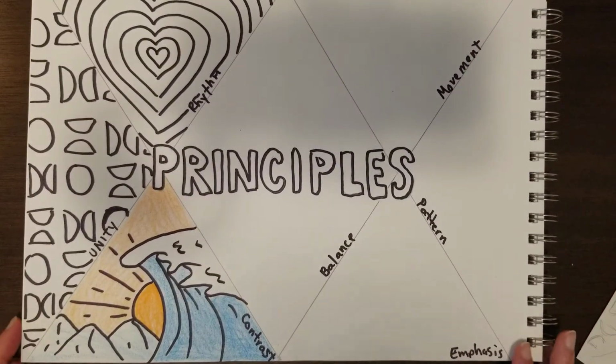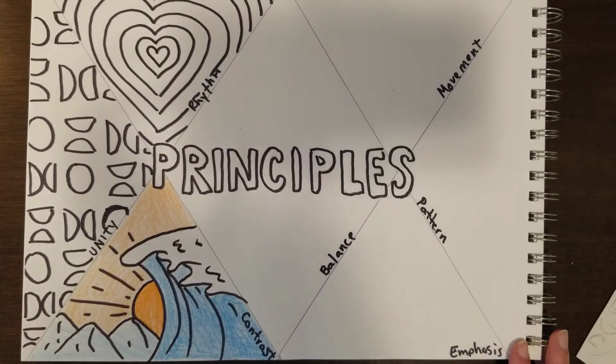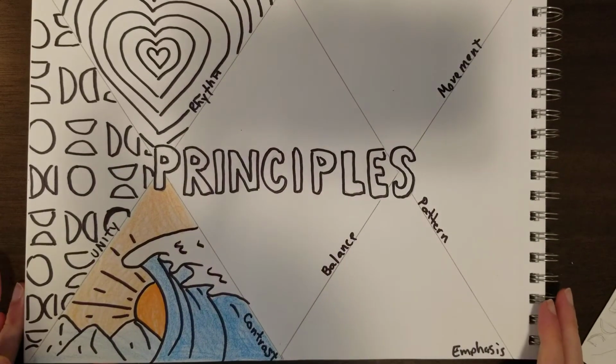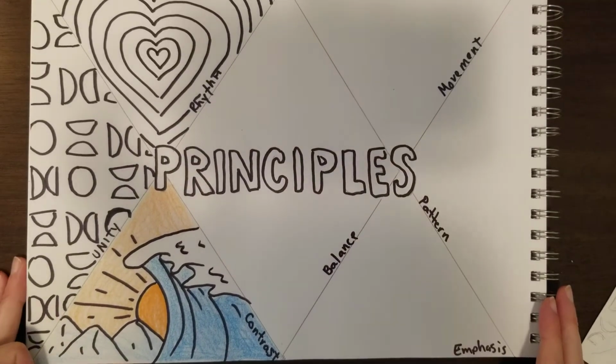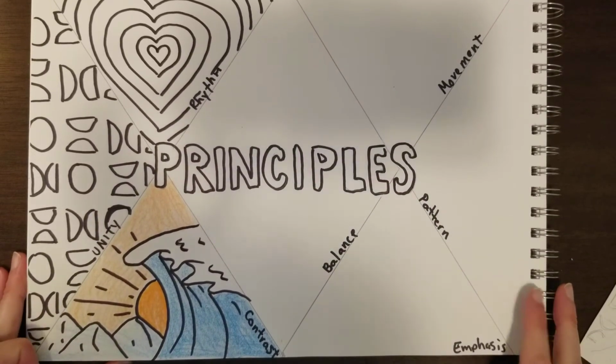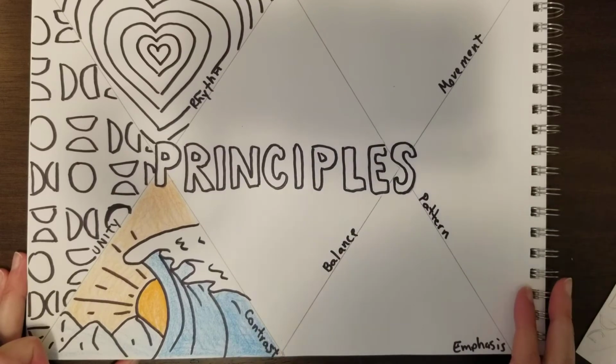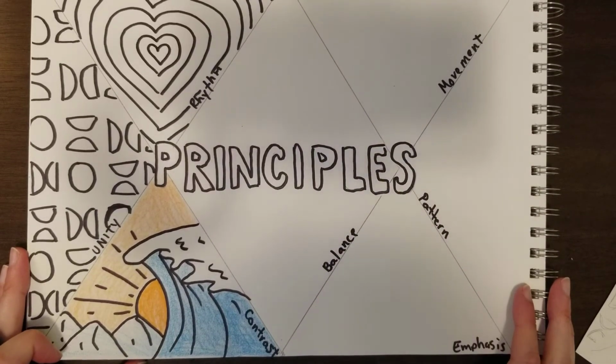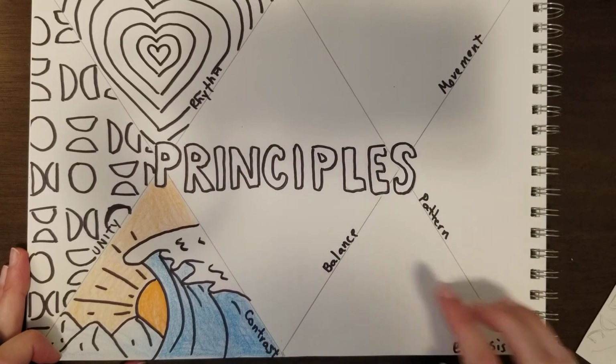The next one I'm going to show you is balance. In balance, there's 3 different types of balance. There's symmetrical balance, which means it's the same on both sides. Asymmetrical balance means it's not the same on both sides. And radial symmetry means it's the same all the way around.